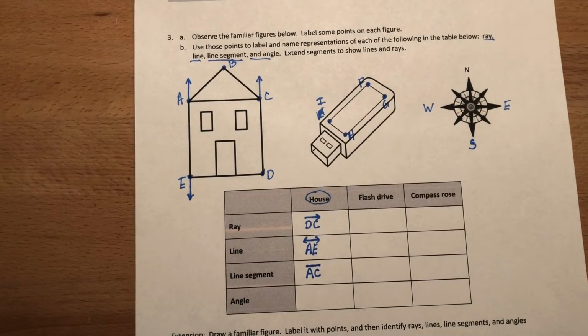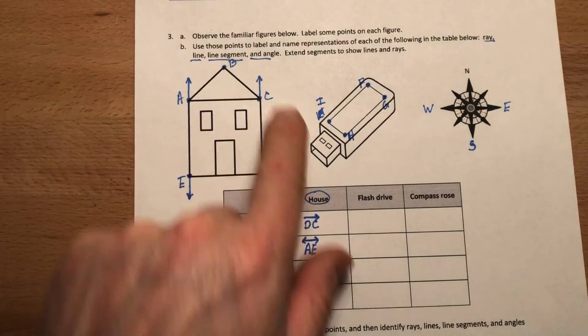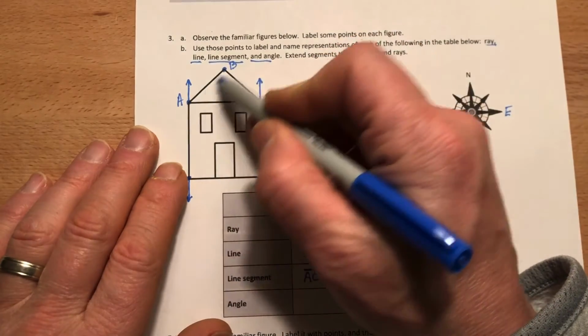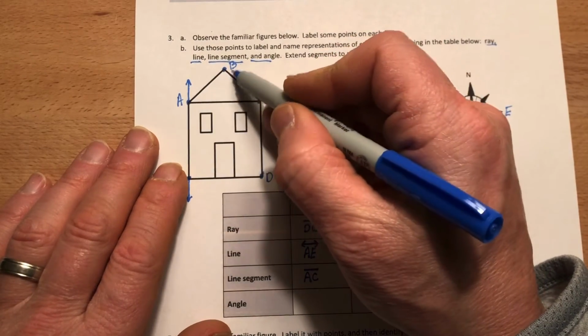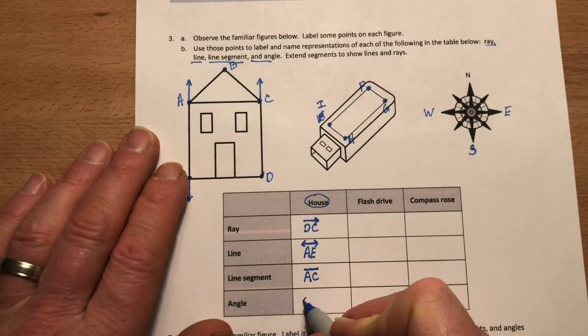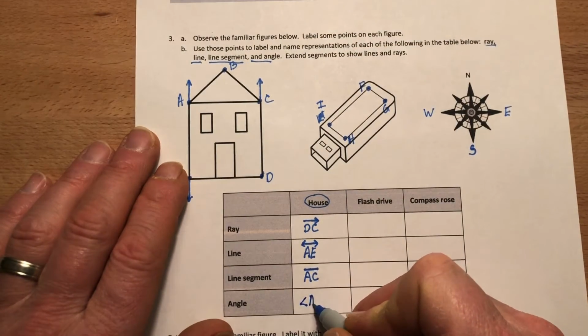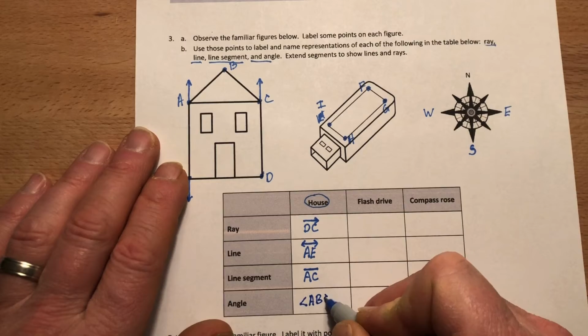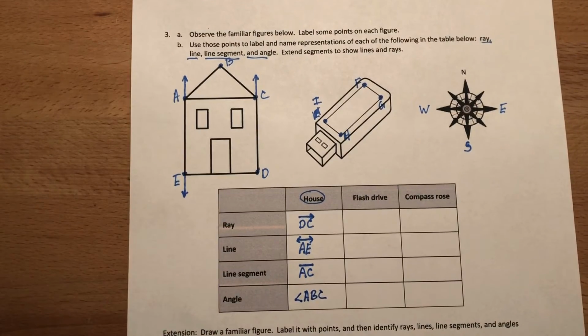All right, and then I've got angle. Let's do an angle. There's one that sticks right out to me. It's right at the peak of the roof. Do you see that? I see it right here. It was ABC. So I'm going to label this angle right here, angle ABC. Neat, huh? Yeah.